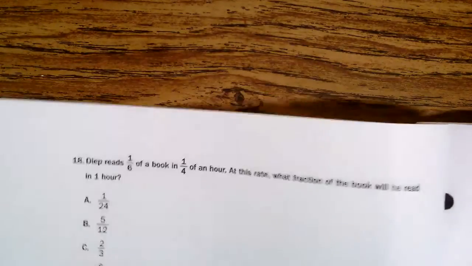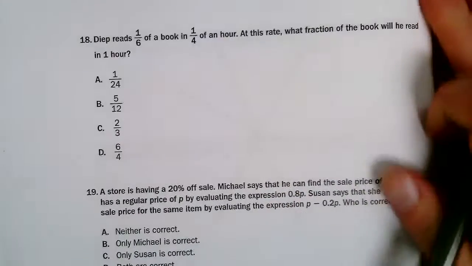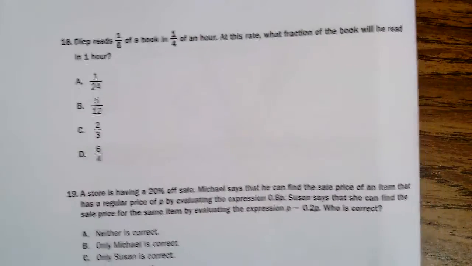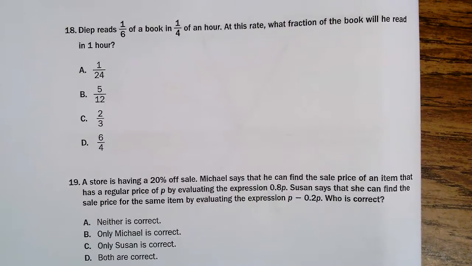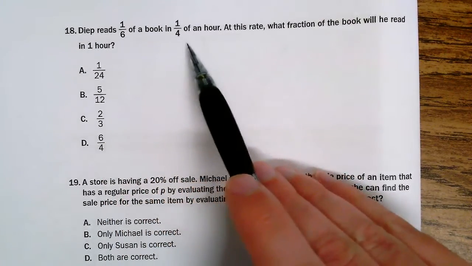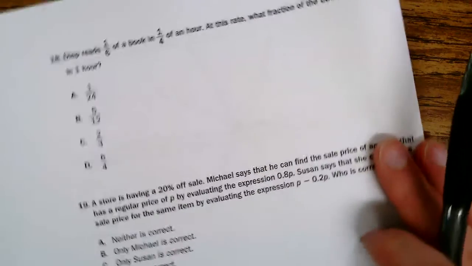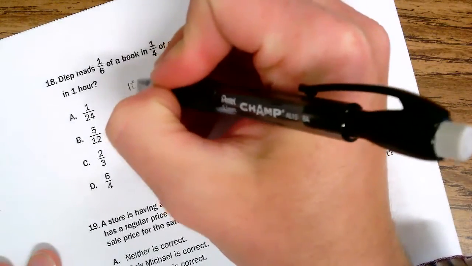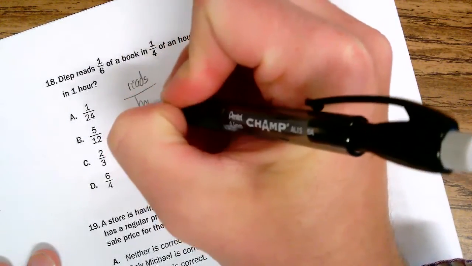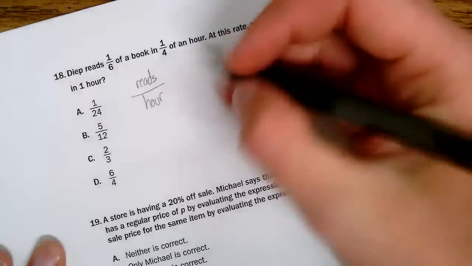Okay, number 18 is our next one. Now remember this unit is all about ratios and proportions, so we're going to be setting up a lot of proportions and looking at ratios as we go along. 18 is a good example here. It says Deep reads 1/6 of a book in 1/4 of an hour. At this rate, what fraction of the book will he read in 1 hour? So we're looking at how much he reads and the amount of time measured in hours here. So that's going to be our proportion here.